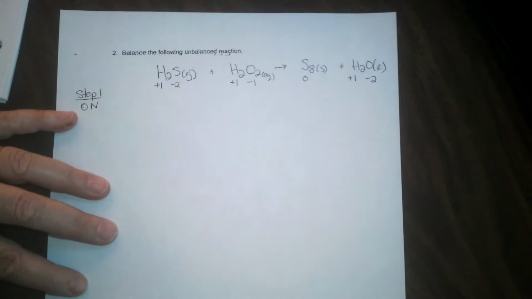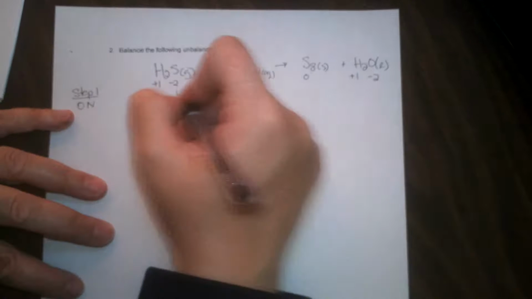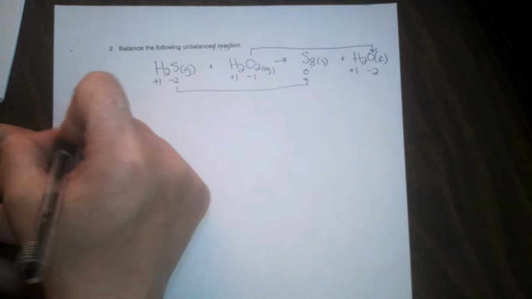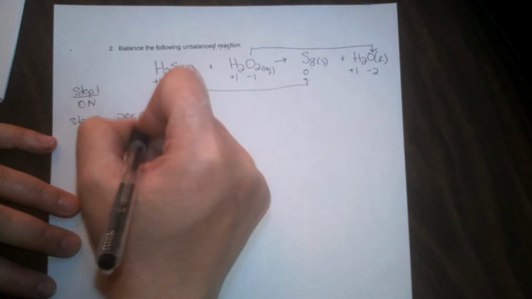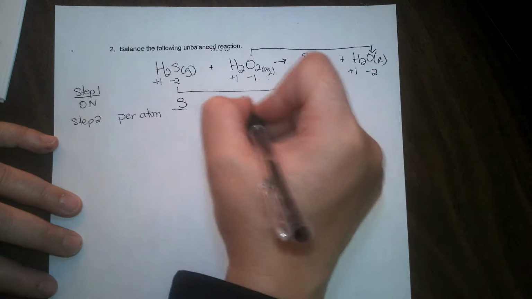Okay, so what's changing? Sulfur's changing and oxygen's changing. Okay, so step 2, this is per atom. So sulfur and oxygen.